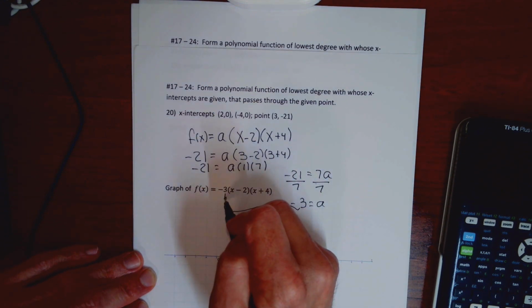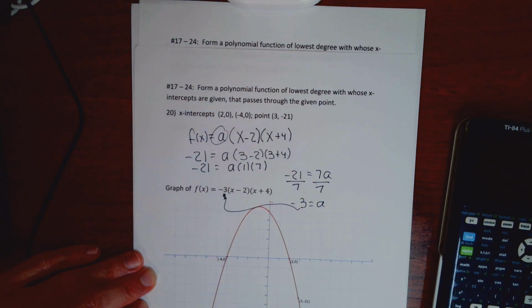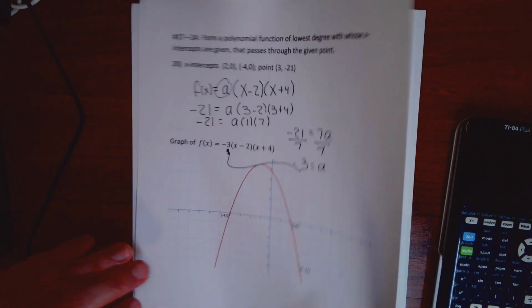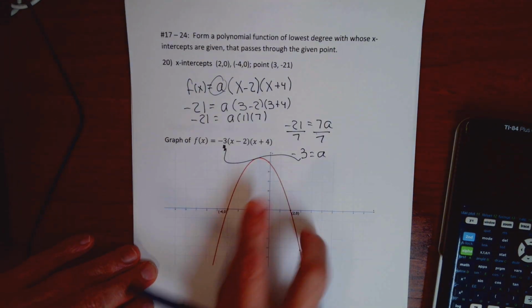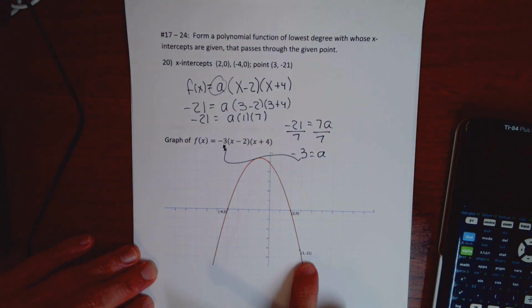I take that negative 3 and put it before the parentheses. That function, when you graph it, has the right x-intercepts. It has an x-intercept of (negative 4, 0) and (positive 2, 0), and it passes through the point (3, negative 21).